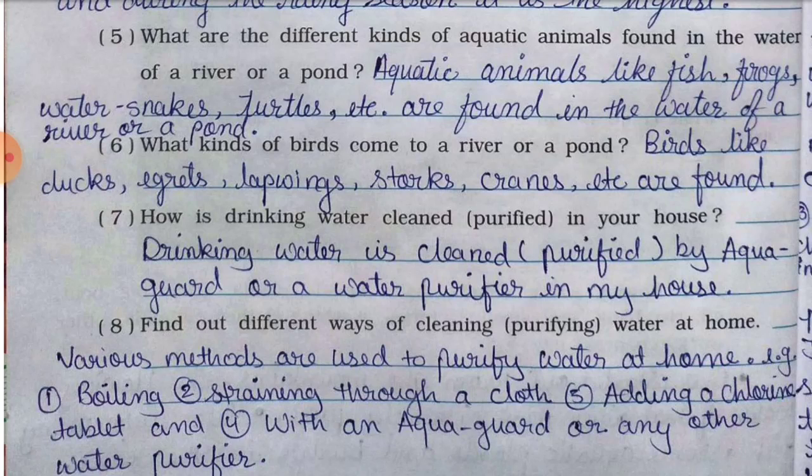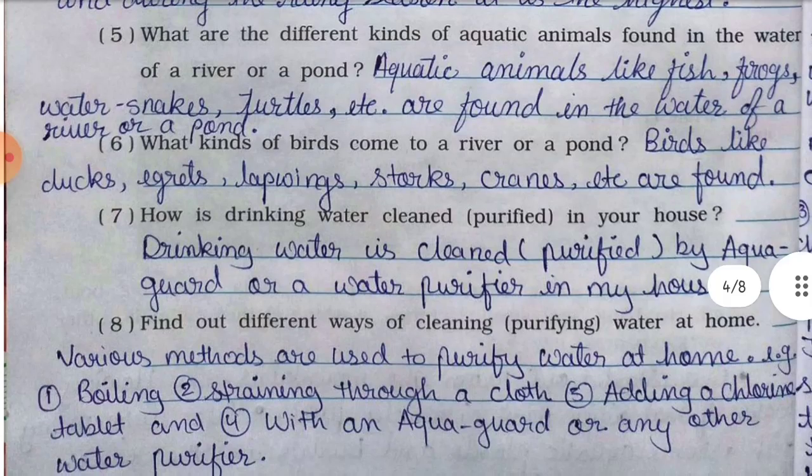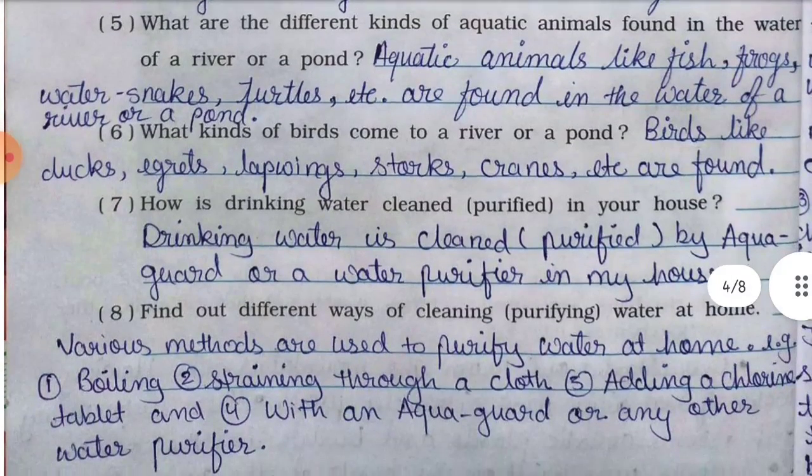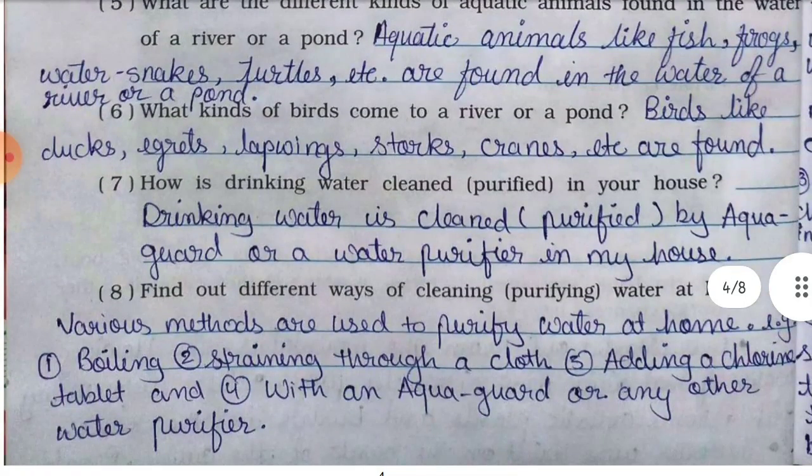Number 8. Find out different ways of cleaning, purifying water at home. Answer. Various methods are used to purify water at home. For example, number 1, boiling. Number 2, straining through a cloth. Number 3, adding a chlorine tablet. And number 4, with the AquaGuard or any other water purifier.